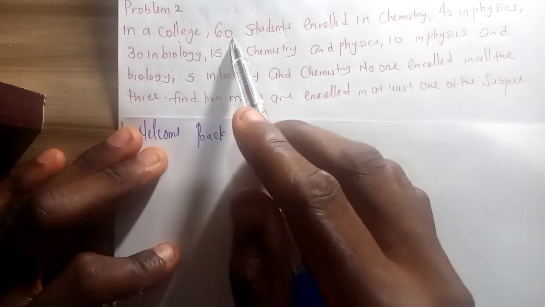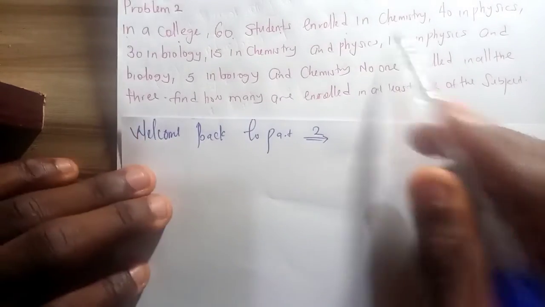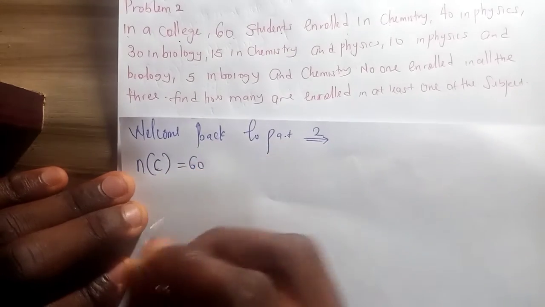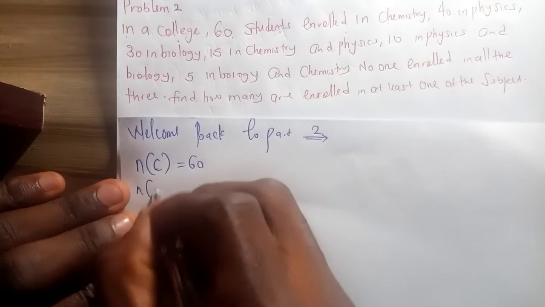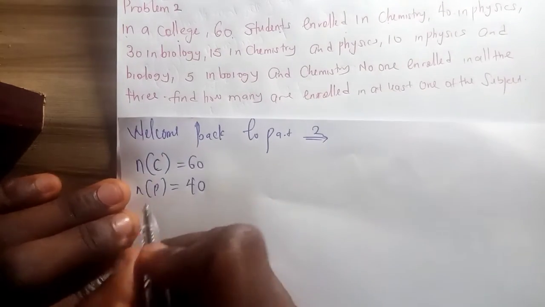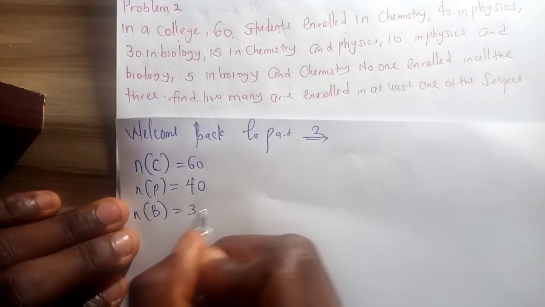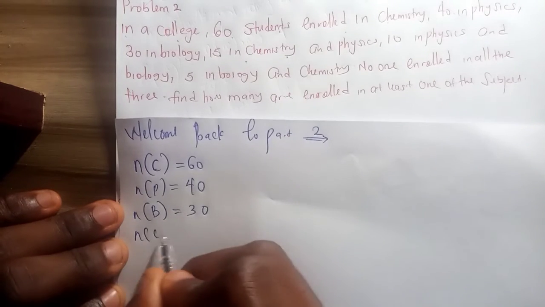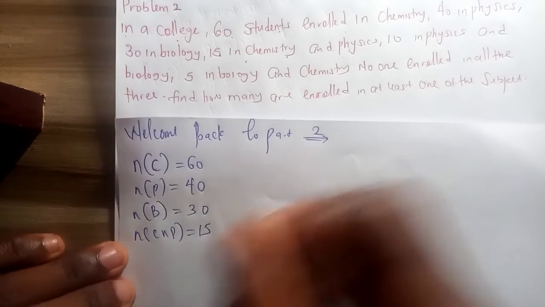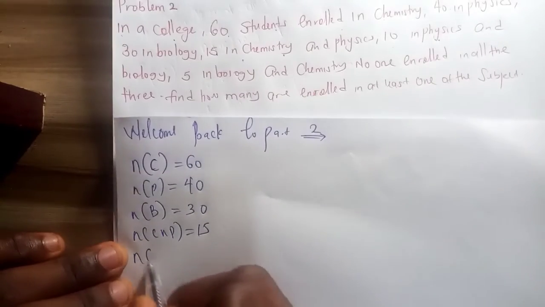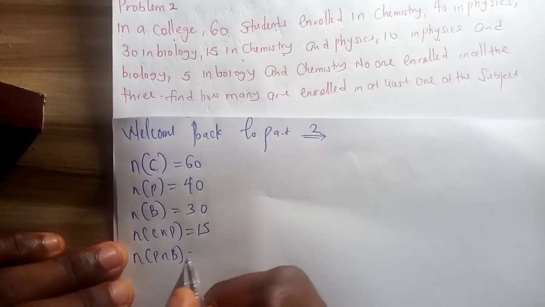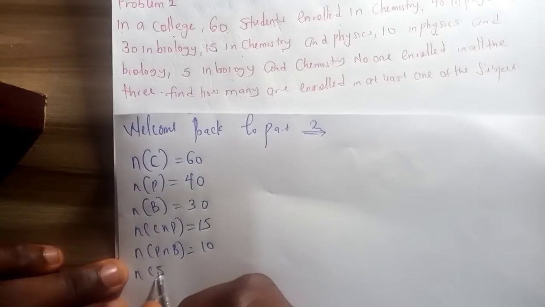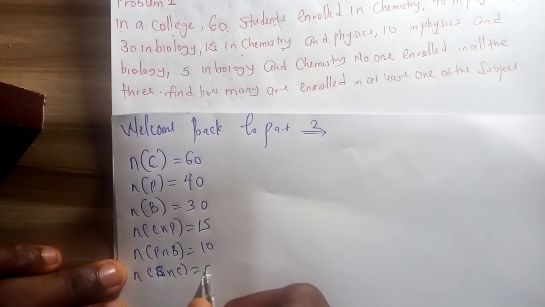In a college, 60 students enroll in chemistry, 40 in physics, and 30 in biology. 15 in chemistry and physics, that's 15. 10 in physics and biology, that is 10. And 5 in biology and chemistry, that is just 5.